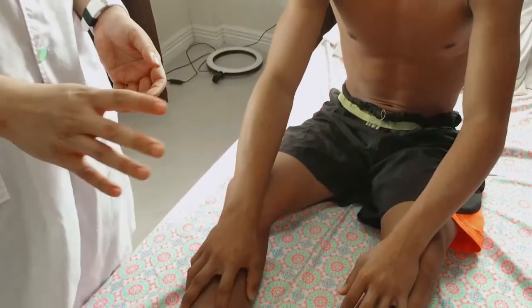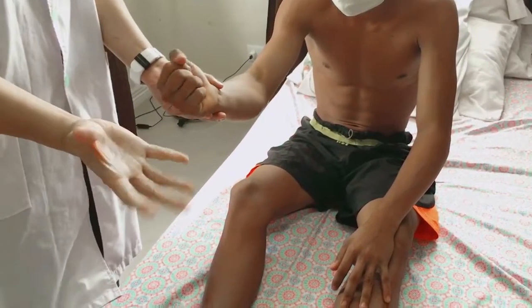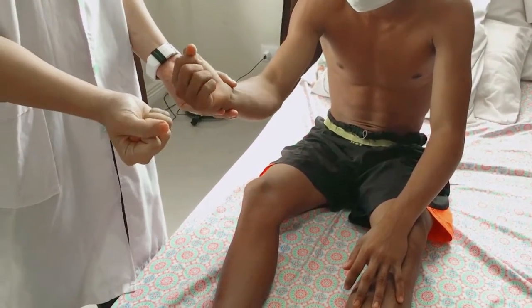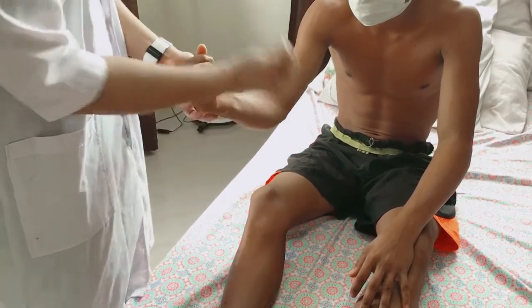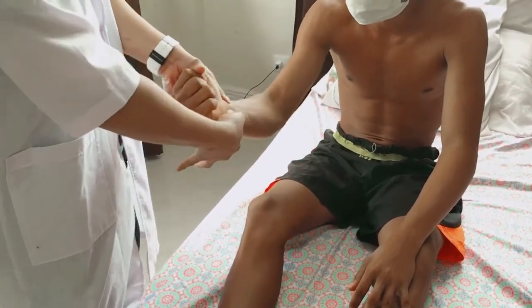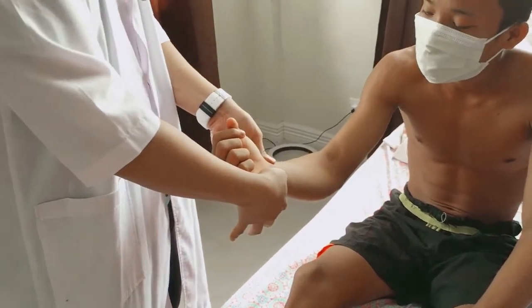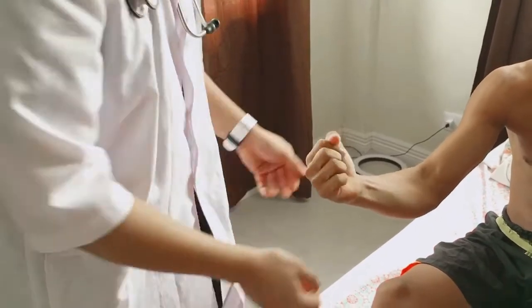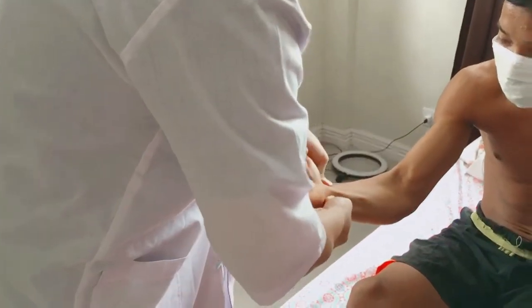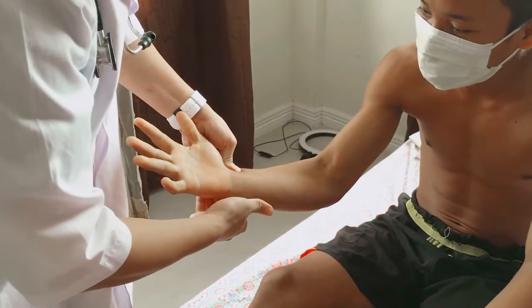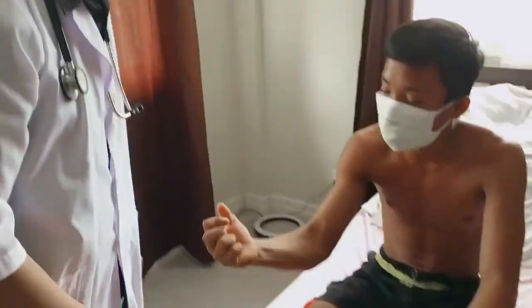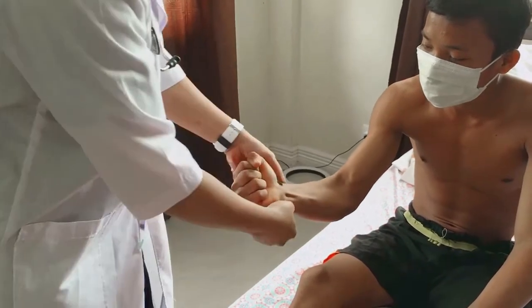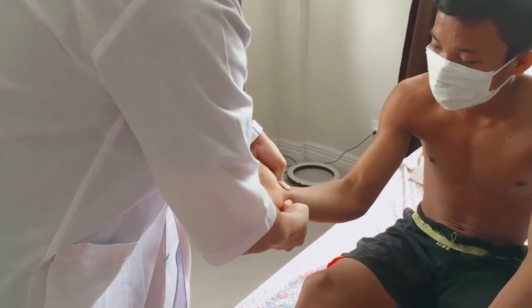I'm also going to proceed with the Allen test. I'm going to ask you to squeeze it about 8 to 10 times, and then I'm going to block both your radial and ulnar arteries, and then I'm going to let go of one. And squeeze. 1, 2, 3, 4, 5, 6, 7, 8, 9, 10, squeeze. And open up. Very good. Do it again. And open up. Good. Colors return immediately, which means that he shows signs of good circulation.